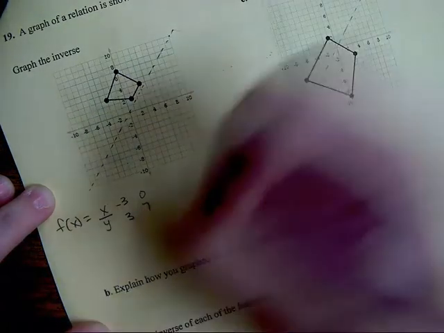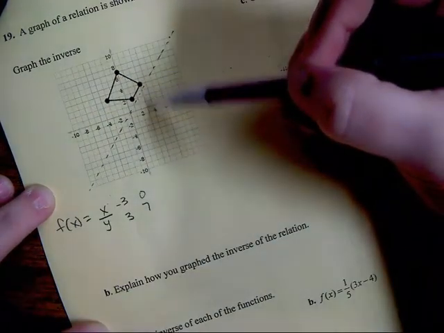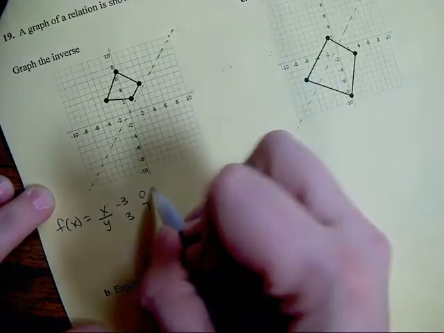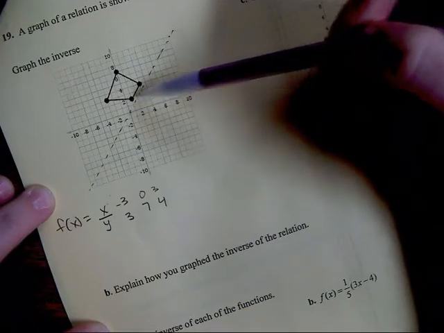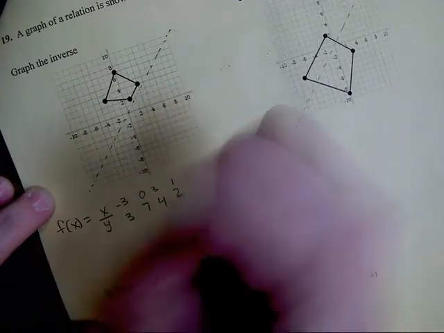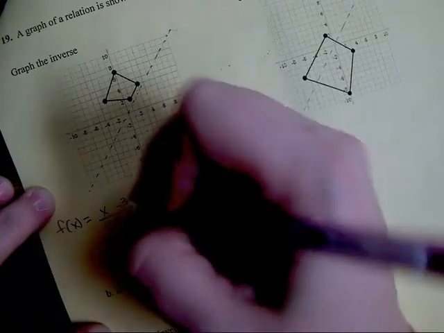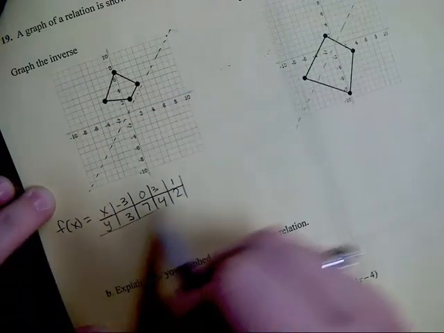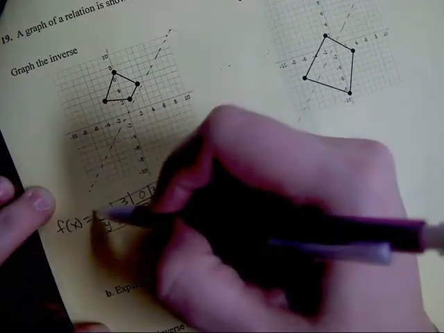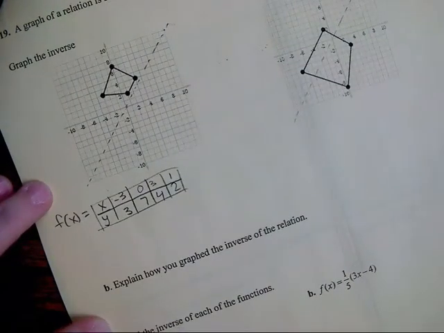X is 0, y is 7. This one, my x is 3, my y is 4. And this last one, my x is 1 and my y is 2. All right, so here is a table of the picture that is already on the graph.